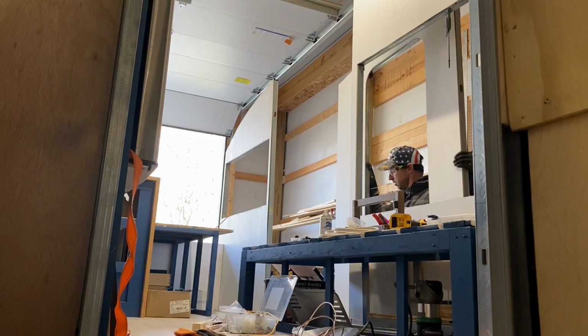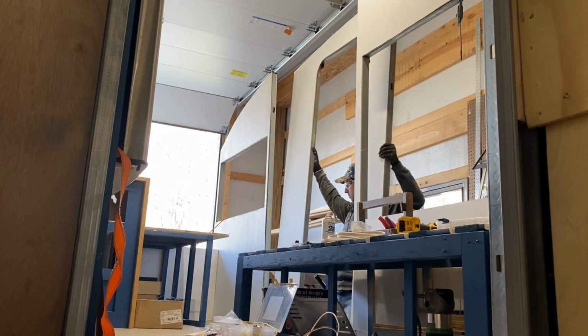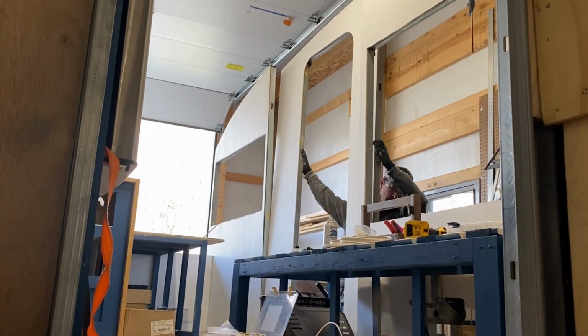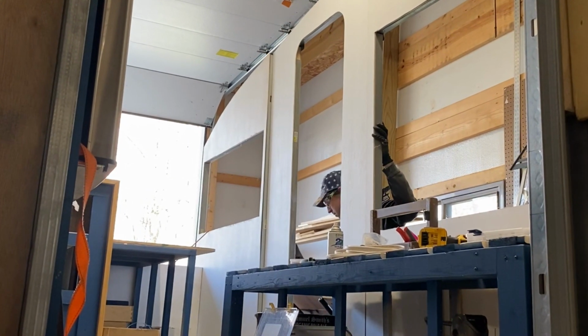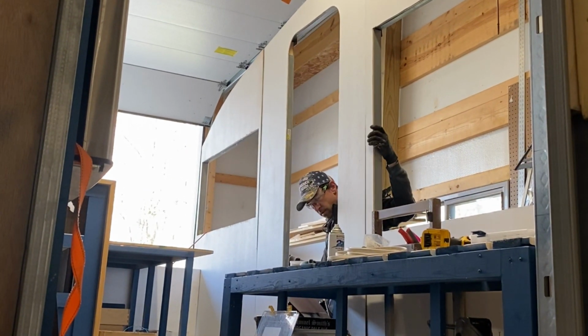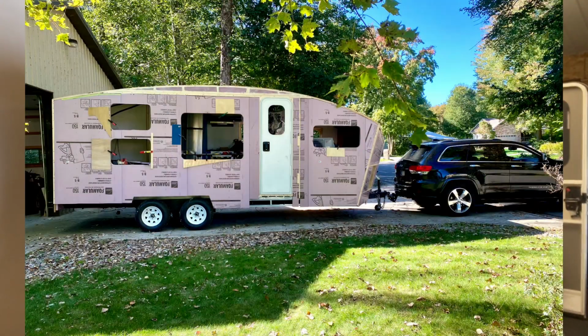So I kind of built this thing like a big cooler or a big igloo, if you will, just to really try and push the envelope on weather situations and stuff. We like to hit the beach in the summer. It gets pretty hot. I want to have some boondocking capabilities.